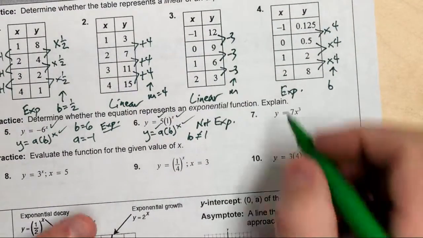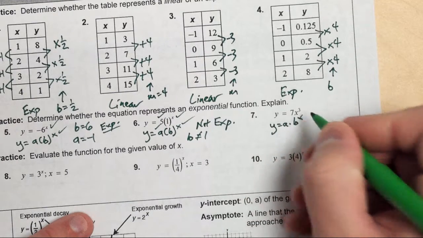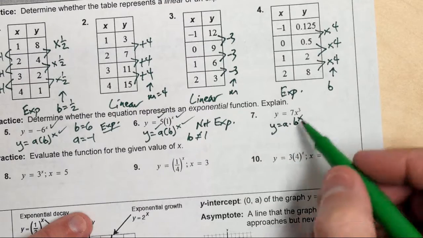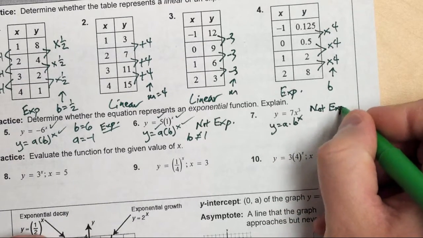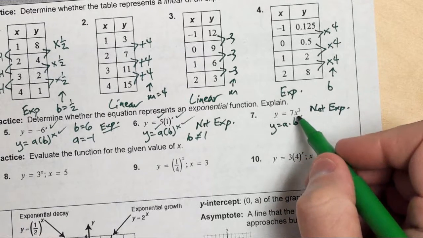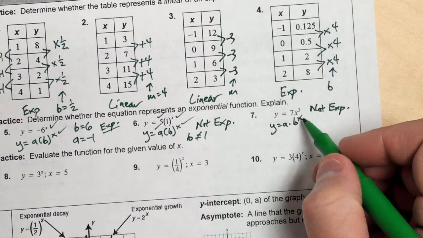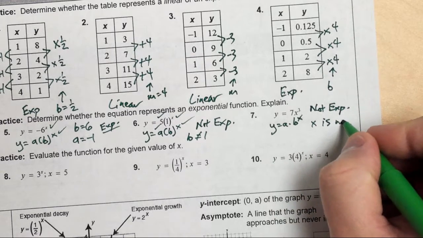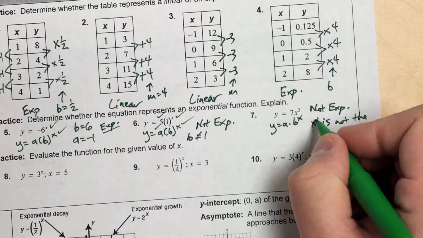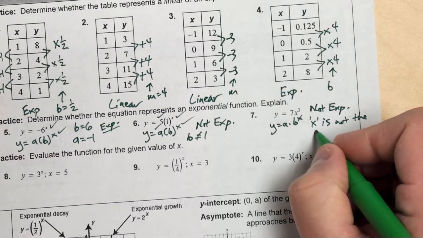Then if I look at this next one here, y equals a times b to the power of x. Notice this is not exponential, and the reasoning is because the x is not the exponent. This is 7 times x to the third power. I have a 3 as my exponent, not an x. So x is not the exponent would be my answer on why it's not an exponential function.